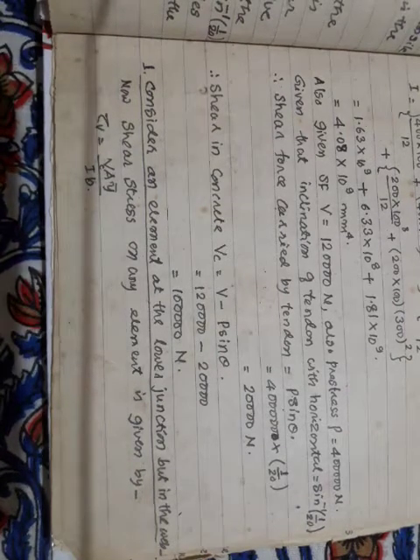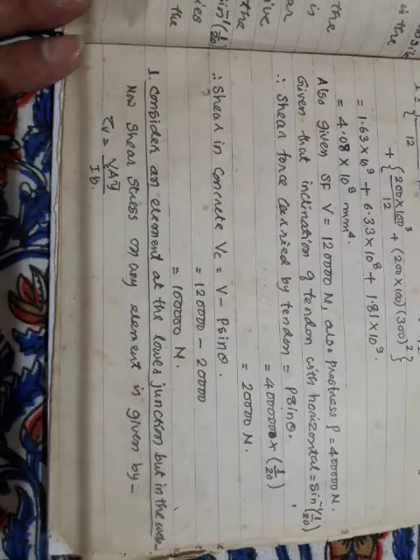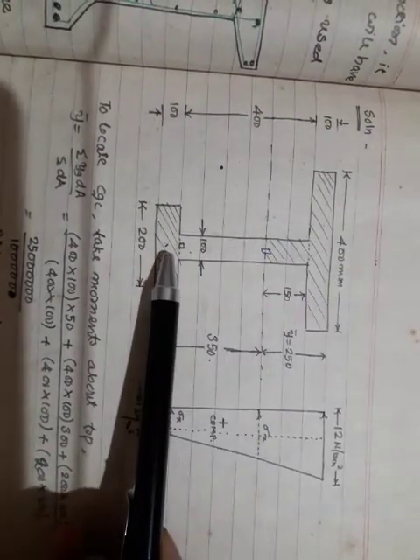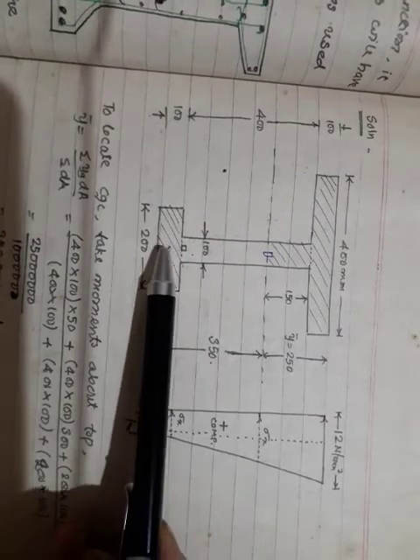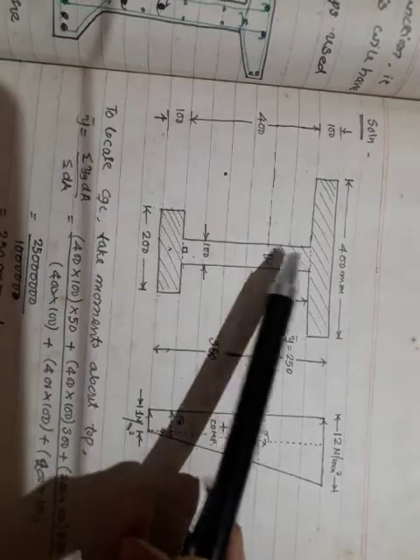Okay, so now we shall continue with the problem. What is asked in the problem is to determine the maximum principal tension. The question is, where should I calculate the maximum principal tension? For that, your IS code gives you a few guidelines.